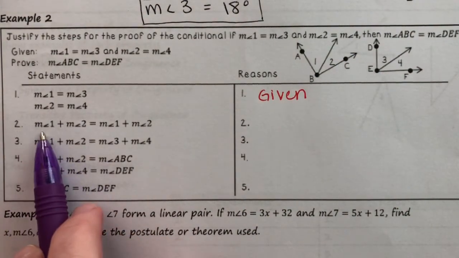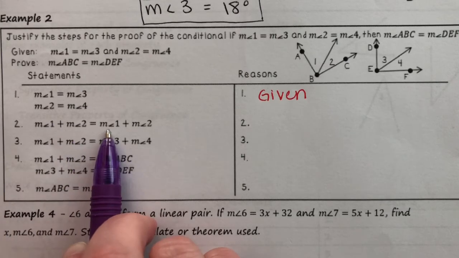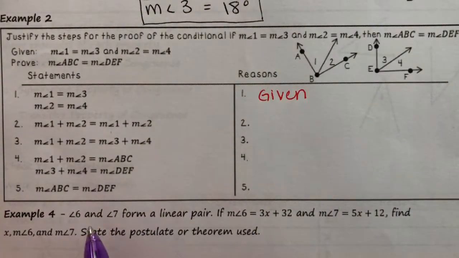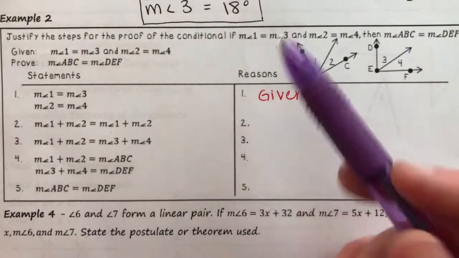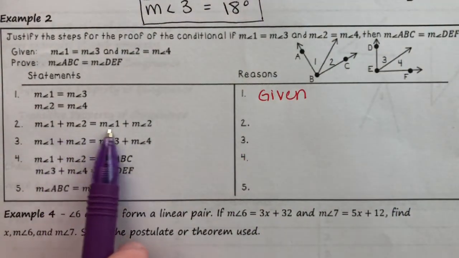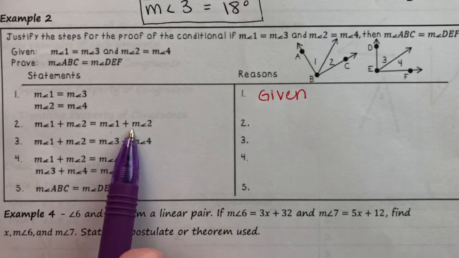Second, now it tells us that the measure of angle 1 plus the measure of angle 2 is equal to the measure of angle 1 plus the measure of angle 2. I don't know why they wrote that yet. I'm not saying that they did it wrong. They did it correct. I'm just saying I'm not sure why that was the step that they chose to do, but just looking at it at face value, this is the reflexive property of equality, right?